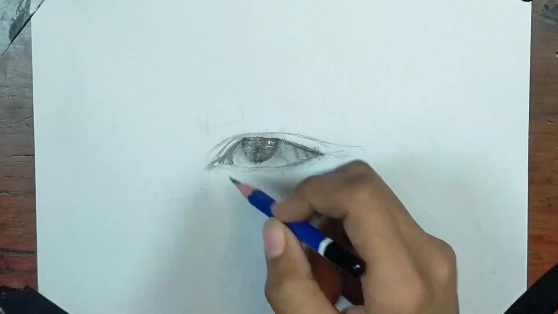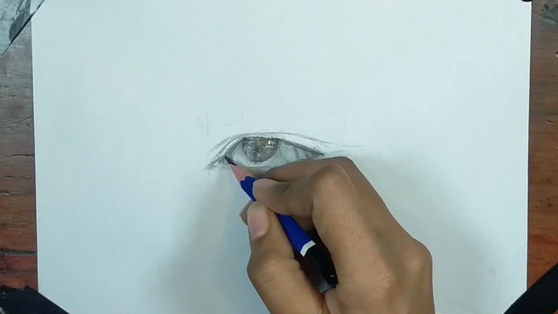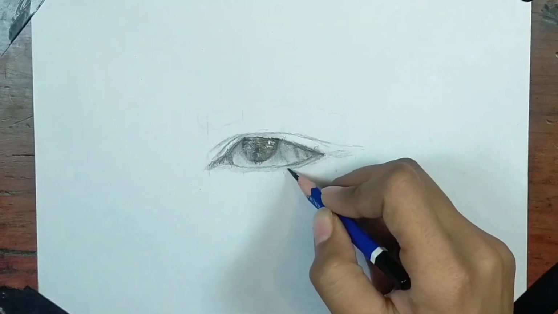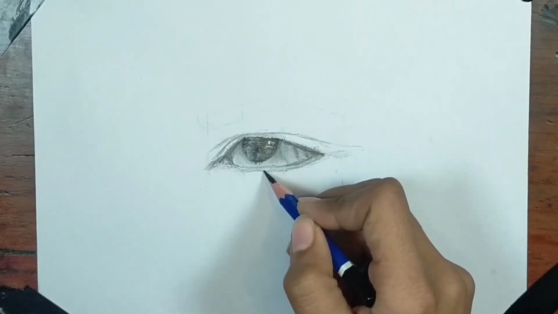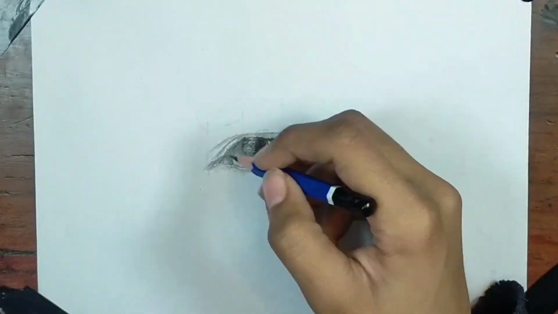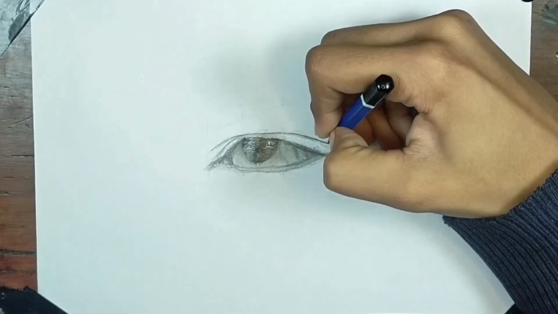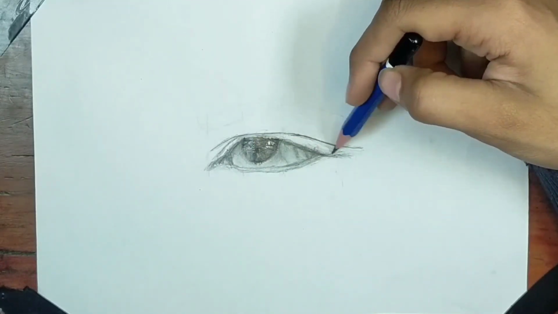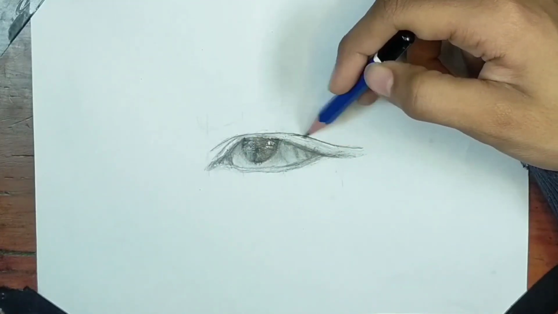Now I draw the shadows of the white of the eye with the B grade pencil. I draw the shadows and then I trace the line for the waterline. Don't ignore the waterline, you have to draw a waterline. Now I focus on the eyelid shadows, because they are so important with the eye. After drawing the eyelid shadows, your eye looks much more realistic.